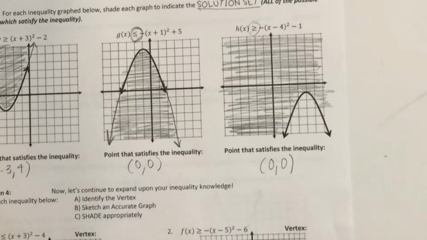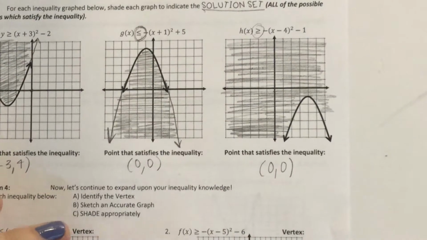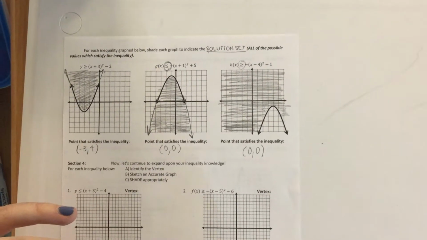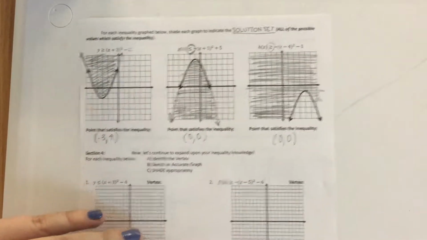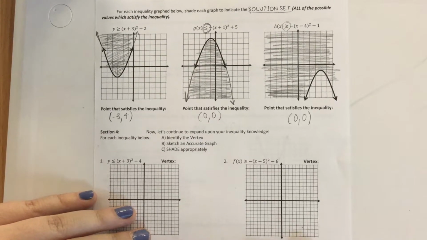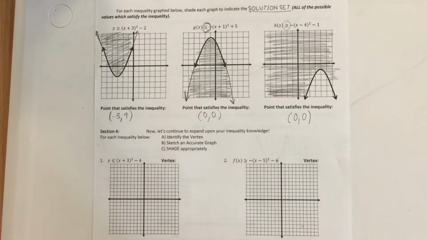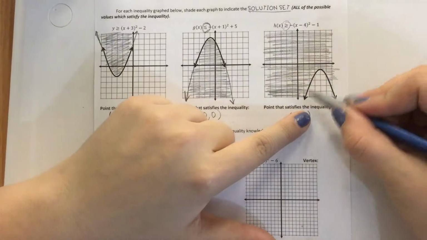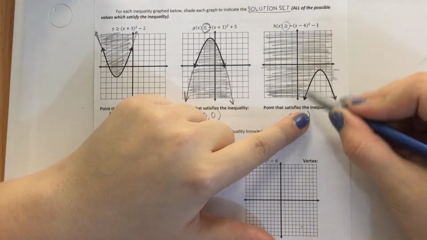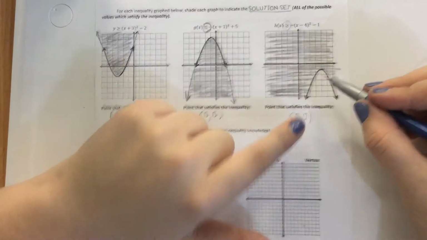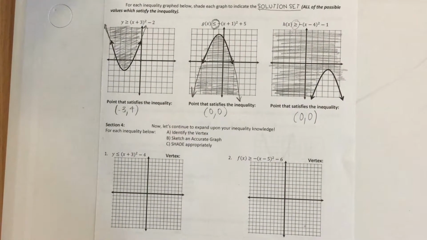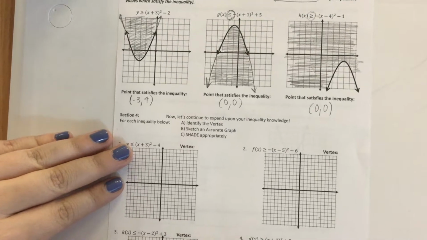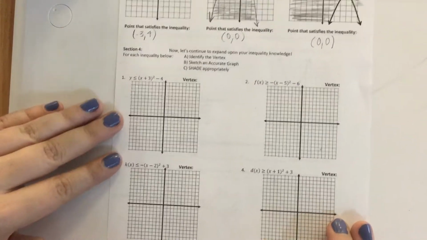So these are all really nice because they're all solid, because they're all included. The dashed one, would it be anything below it then? Yeah, I could have anything on the parabola, which would be fine, but when it's dashed, you don't want any value on the parabola, just above it or below it. All right, so let's do this one.